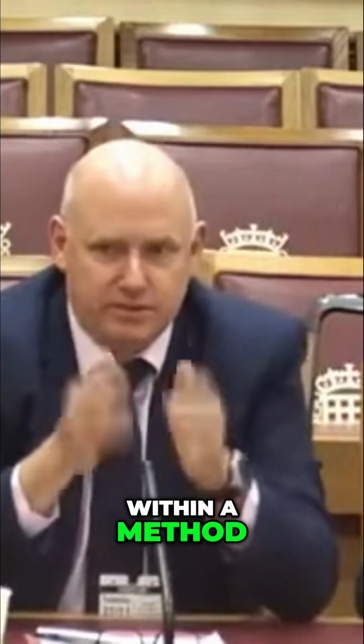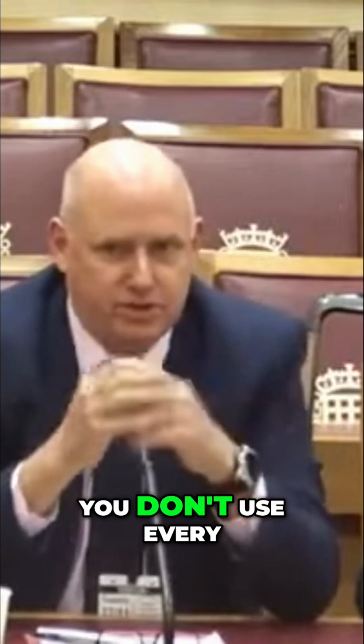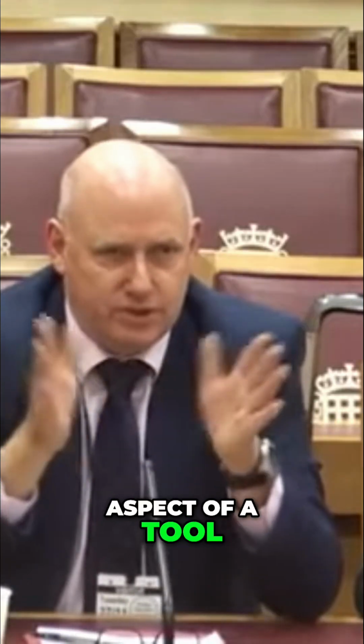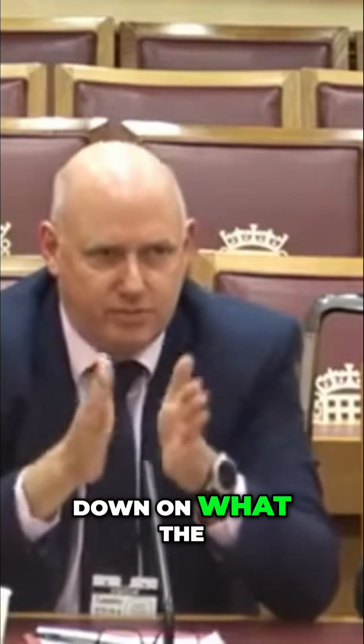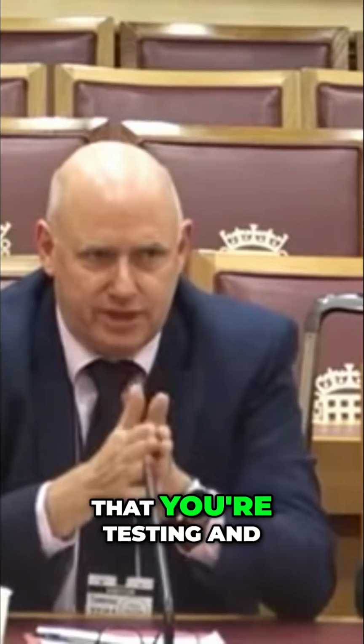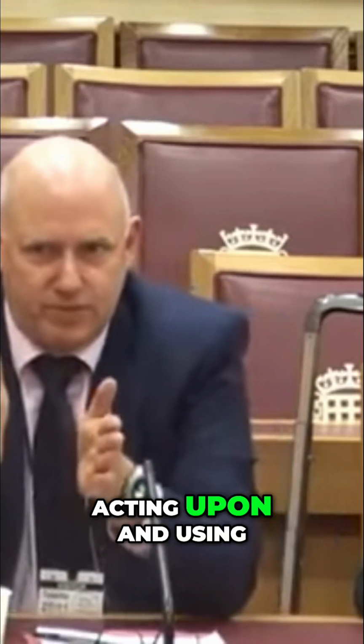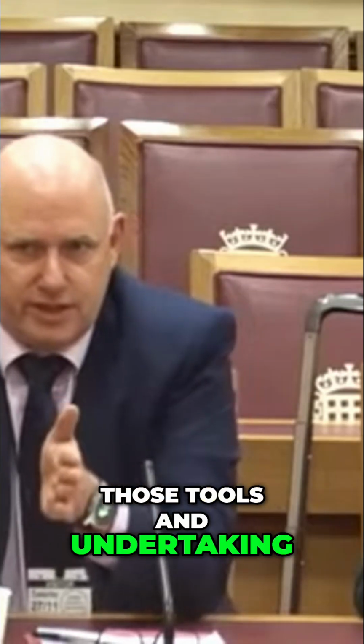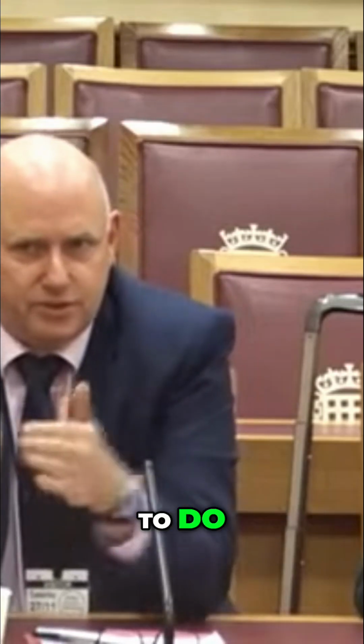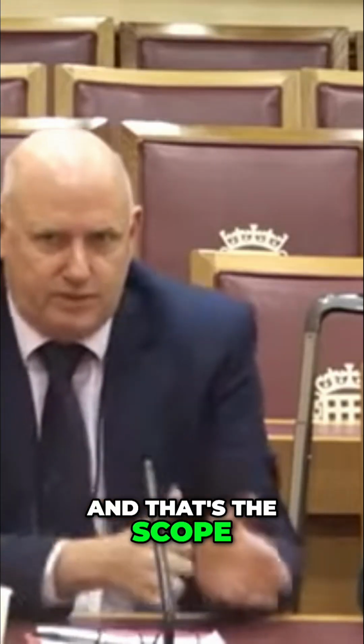But within a method, the validation is of the method. You don't use every aspect of a tool. So you can focus down on what the process and method is that you're testing and validating, and the person acting upon and using those tools and undertaking that method is competent to do. And that's the scope of the validation.